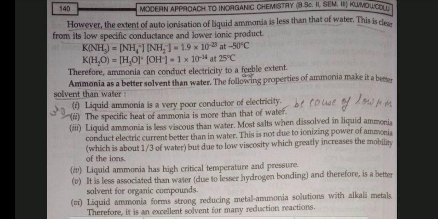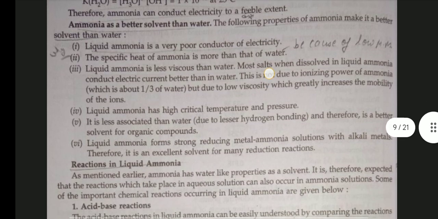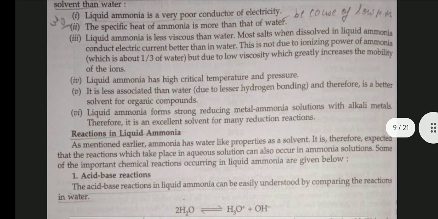Most salts, when dissolved in liquid ammonia, conduct electric current better than in water. This is not due to the ionizing power of ammonia, but due to low viscosity, which greatly increases the mobility of ions. Liquid ammonia has high critical temperature and pressure. It is less associated than water due to lesser hydrogen bonding, and therefore is a better solvent for organic compounds. Liquid ammonia forms strong reducing metal-ammonia solutions with alkali metals. Therefore, it is an excellent solvent for many reduction reactions.